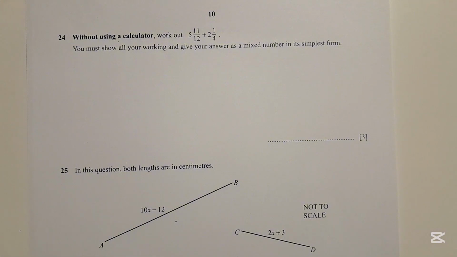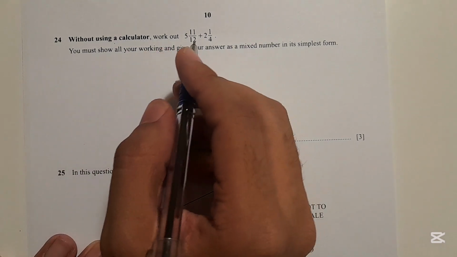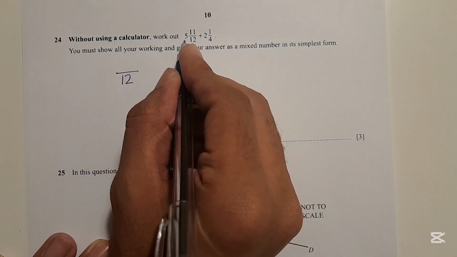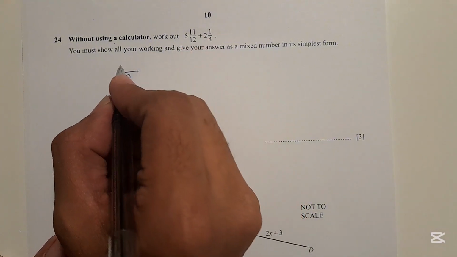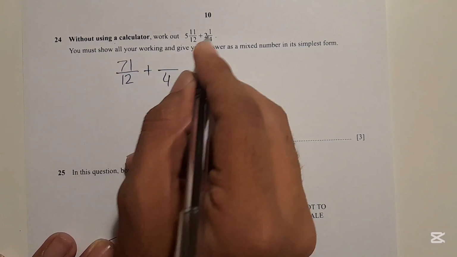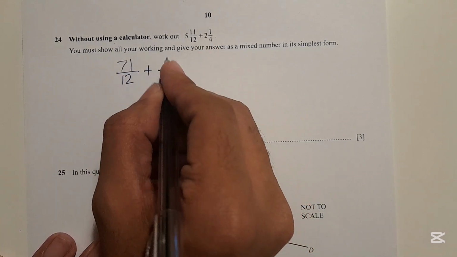Question 24 states, without using a calculator, work out 5 and 11 over 12 plus 2 and 1 over 4. First we will expand these mixed fractions into normal fractions. 12 times 5 is 60, 60 plus 11 is 71, plus 4 times 2 is 8, 8 plus 1 is 9.